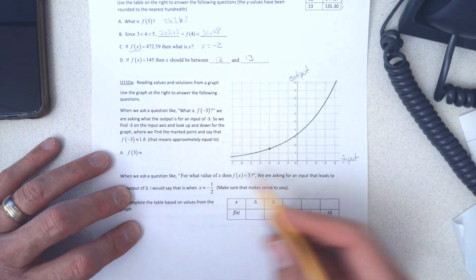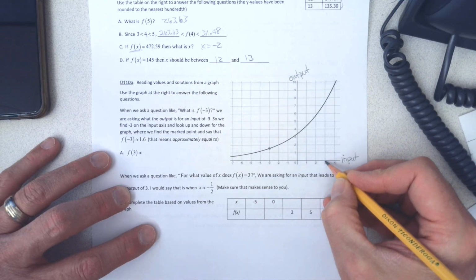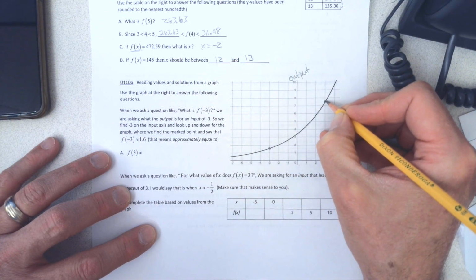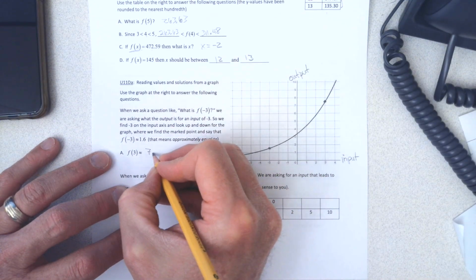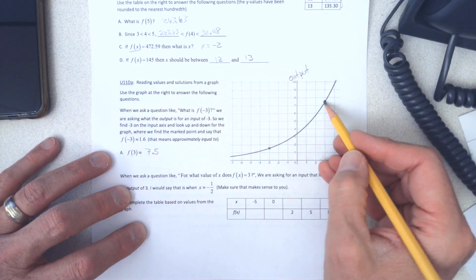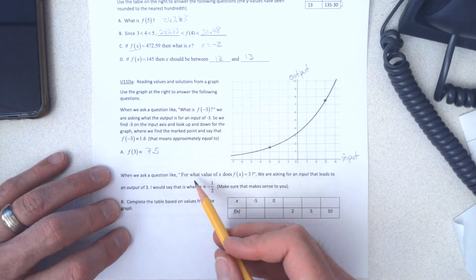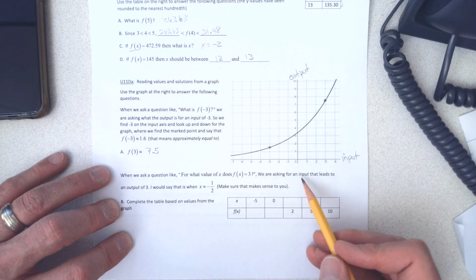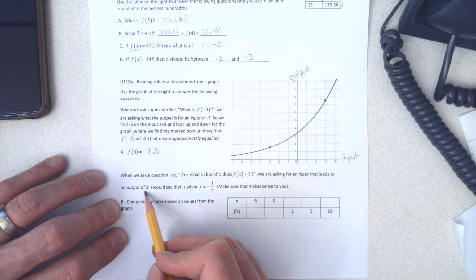Okay, f of 3 then means go find 3 as an input, look vertically from that. That looks pretty close to about 7.5 to me on the output. Okay. When we ask a question like for what value of x does f of x equal 3, we're asking for an input that leads to an output of 3.